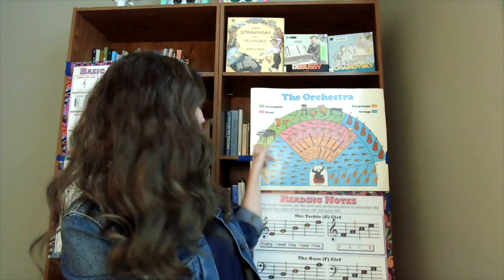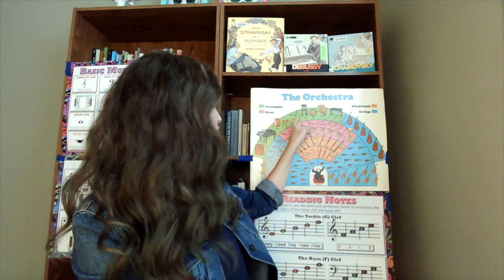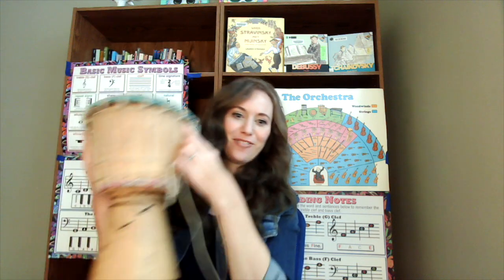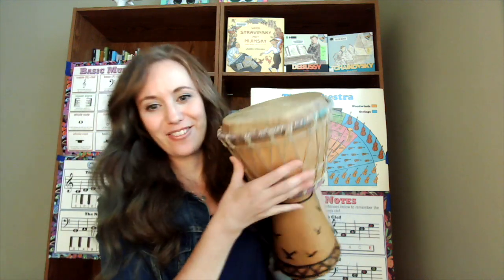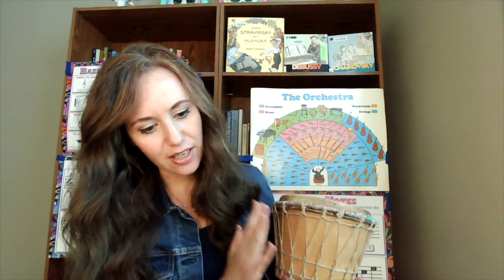And then the last section back here, which includes things like the piano and drums, triangles, cymbals, and those sorts of things, is the percussion section. I do have one with me here today, a drum. This one's from Africa. The definition I'll read to you is that these are instruments that are struck or shaken to vibrate the skins of a drum or metal cymbals or triangles or gongs or strings that are struck like on a piano.